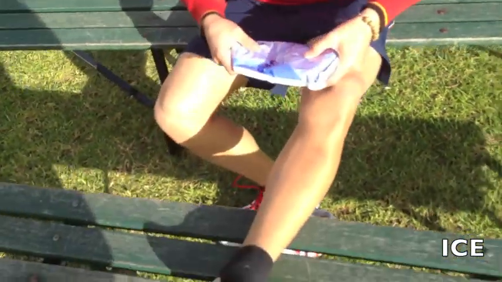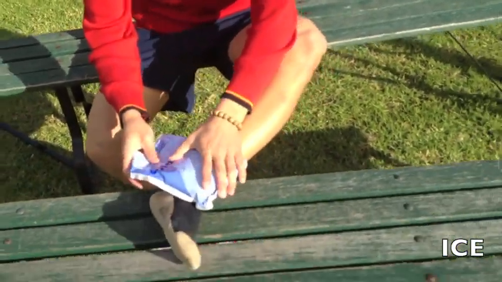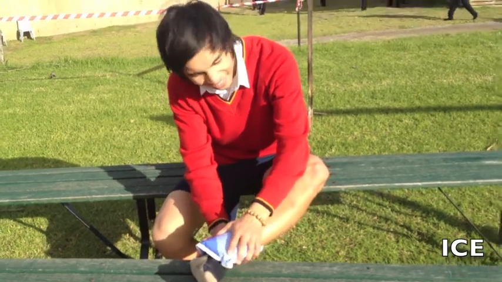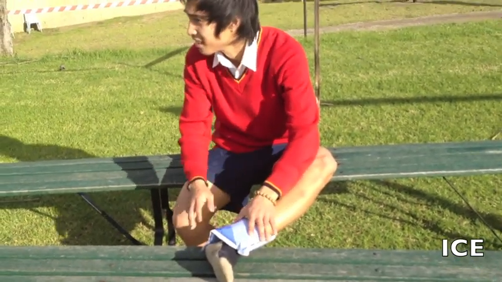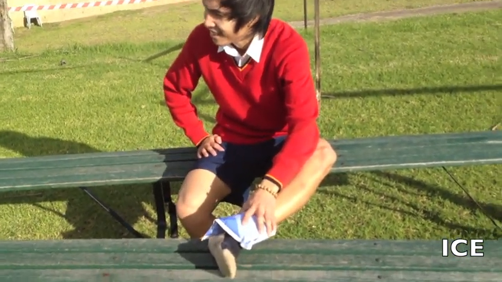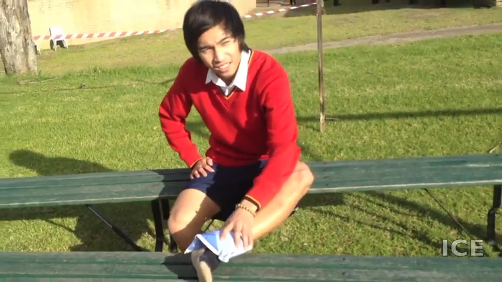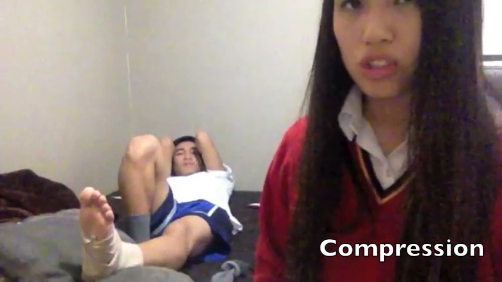R is for rest, and I for ice. Ice should be applied directly to the ankle as well as the surrounding area for 20 minutes per hour, reducing swelling and inflammation. Remember not to apply ice directly to the skin. C for compression. Compression should be applied using a bandage over the injured ankle and the surrounding area to reduce swelling and to provide support.